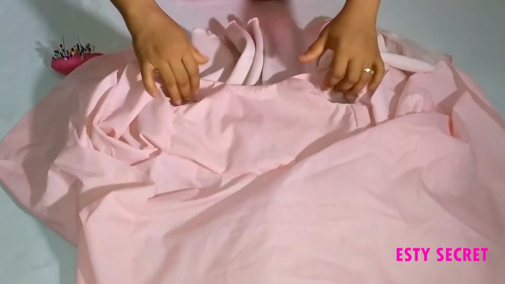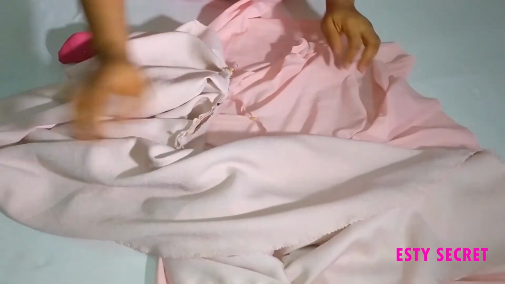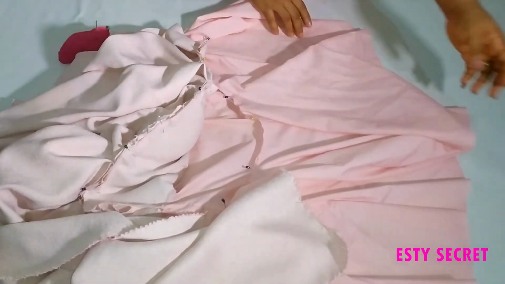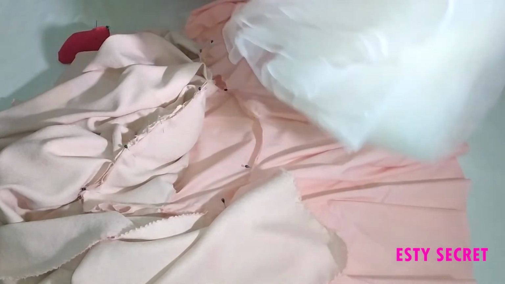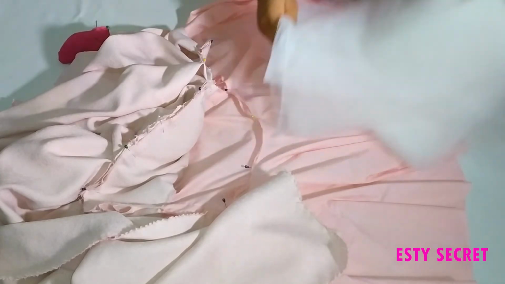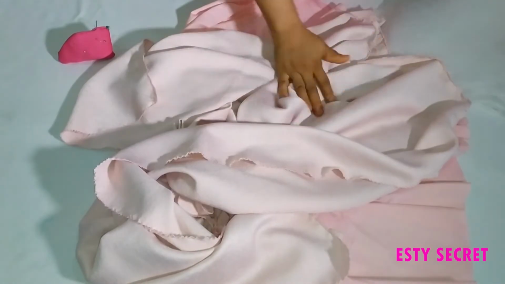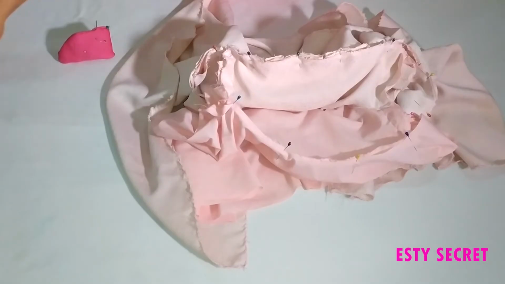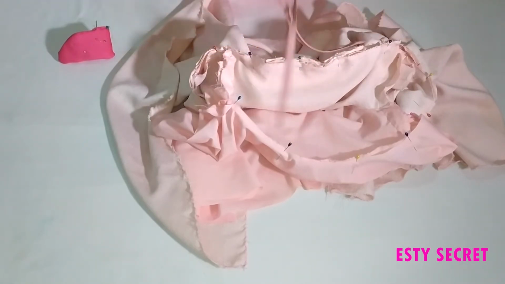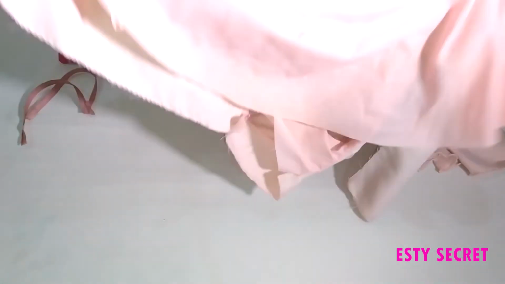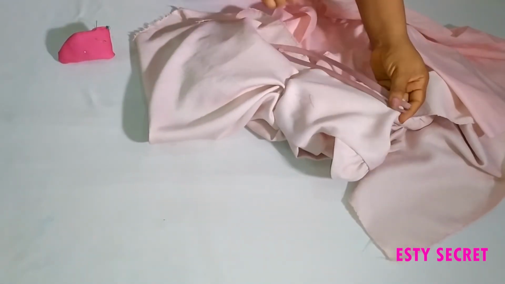So you want to make sure that the right sides are facing each other. This is important for those that want extra volume. It's important that you would have added tulle to your lining. But in case you did not add it before attaching it to your bodice, you can still add tulle to your lining. So I'm going to stitch that down, and I'm going to also attach a zipper to this dress. So remember that I didn't stitch my zipper allowance.